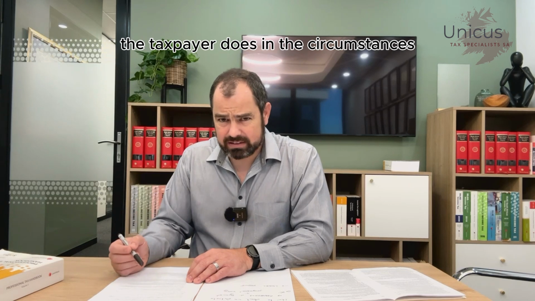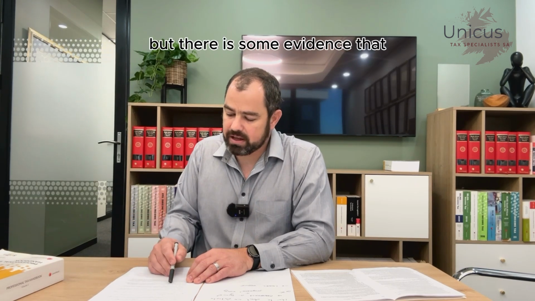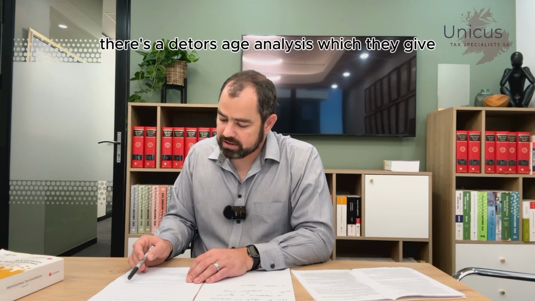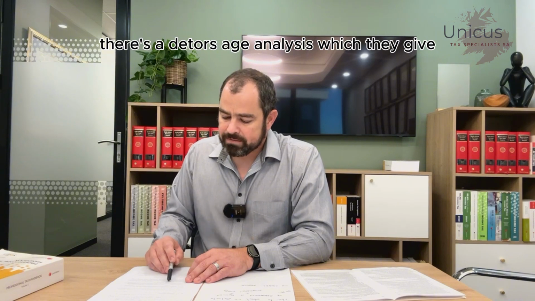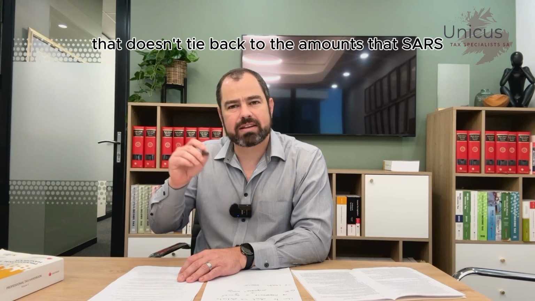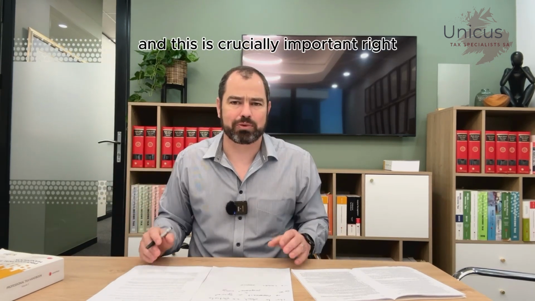The taxpayer does, in the circumstances, like I said, I haven't seen the details, but there is some evidence that they give in support of this one, right? So they say that there's a debtor's age analysis which they give, but the trouble is these debtor's age analyses contain aggregated amounts that don't tie back to the amounts that SARS wants to raise the VAT on, and this is crucially important, right?